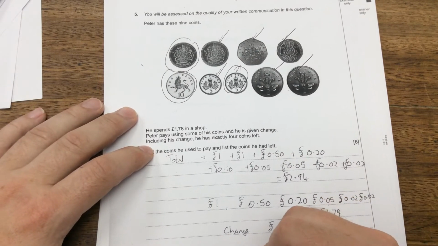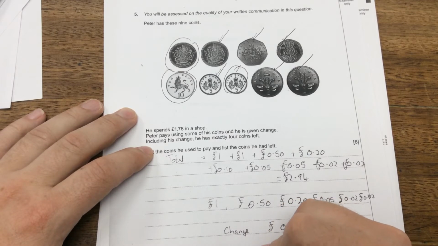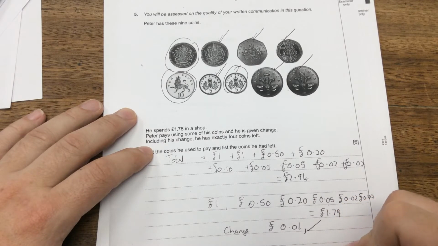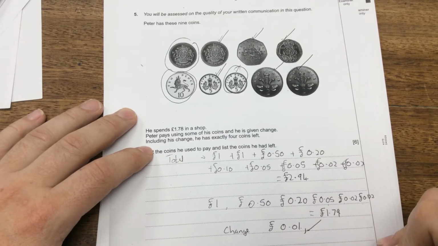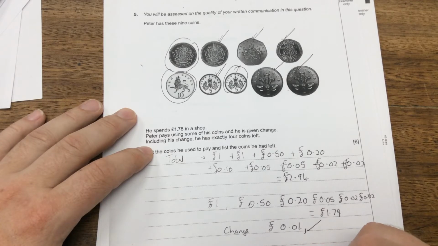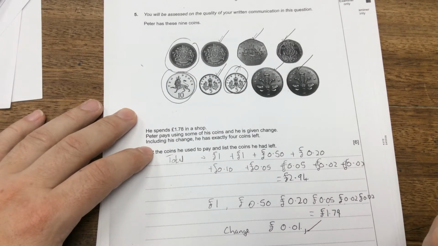So that means the coins I've used to pay is done. It's a £1, 50 pence coin, a 20 pence coin, a 5 pence coin, a 2 pence coin, and another 2 pence coin. And the coins I got left at that point is another £1 coin, a 10 pence coin, the original 5 pence coin, and the 1 pence, which is my change.